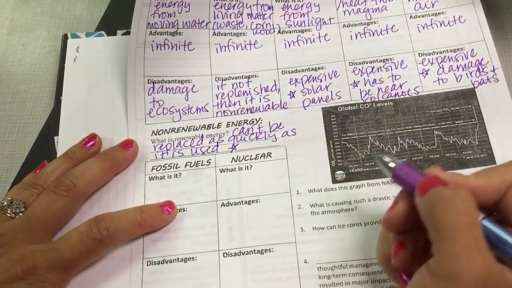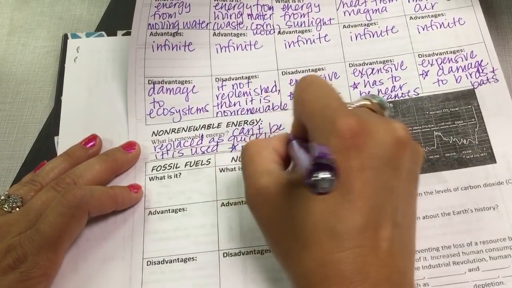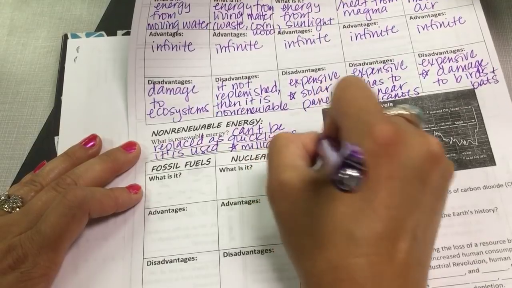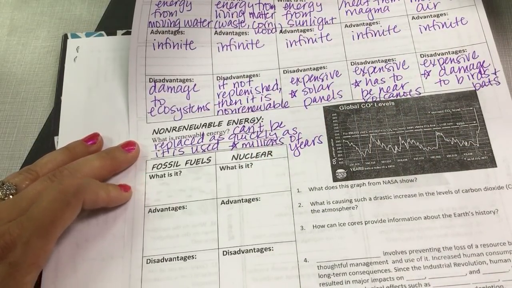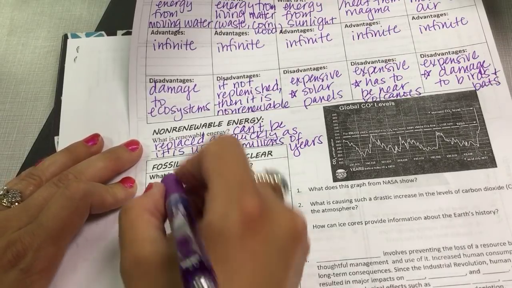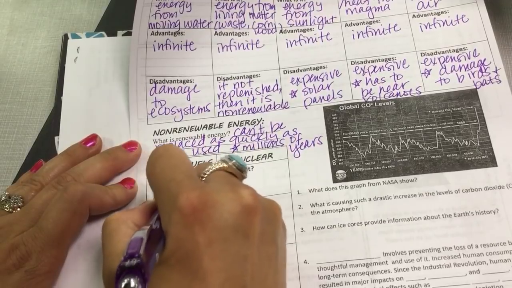And I'm going to put a little star because it takes millions of years to produce them. So that's why it's considered non-renewable, because it takes millions of years to make it. So that's a long time. So fossil fuels are going to be coal, oil, natural gas.